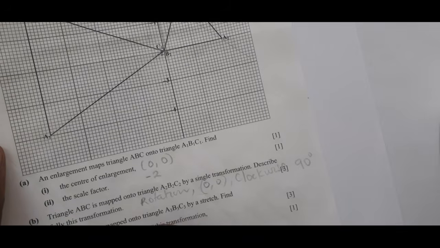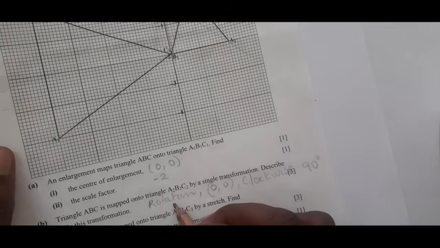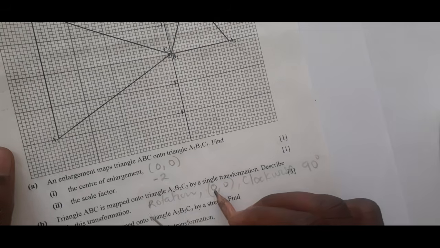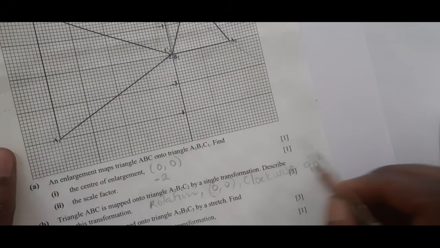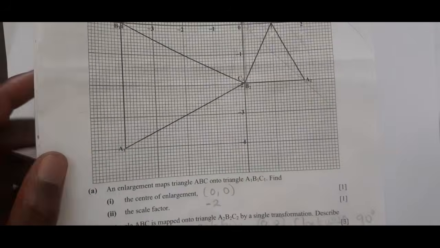So this is how we are supposed to describe this. We can say it's a rotation. The center of rotation is the origin, the direction is clockwise, and the angle is 90. That's important, okay?